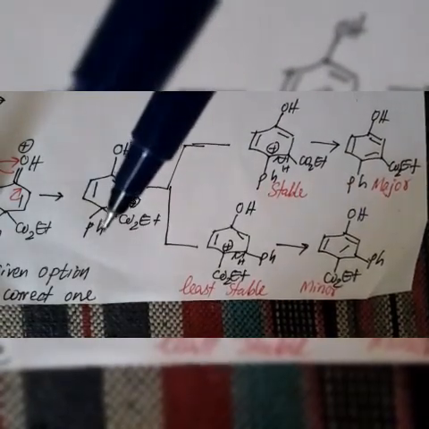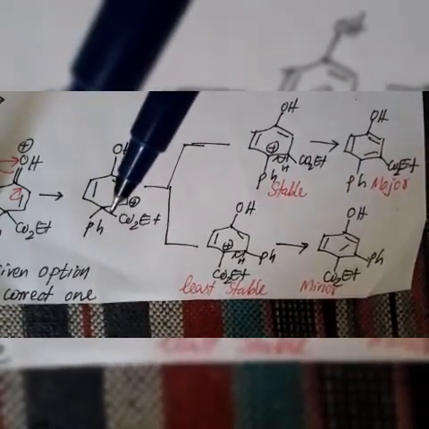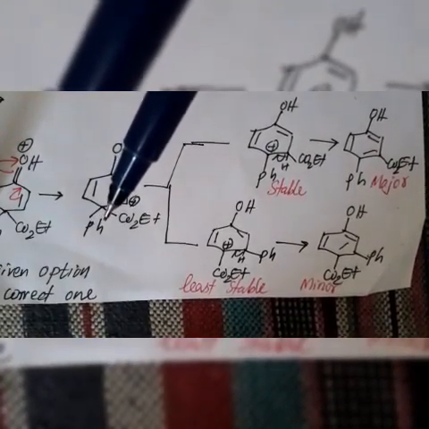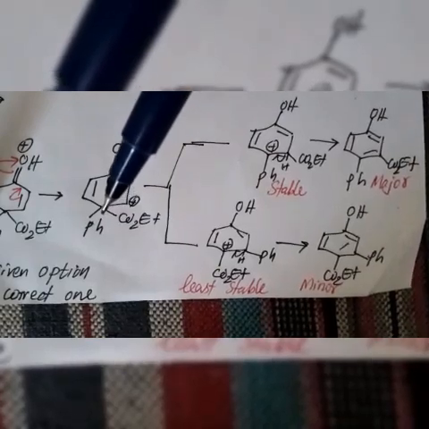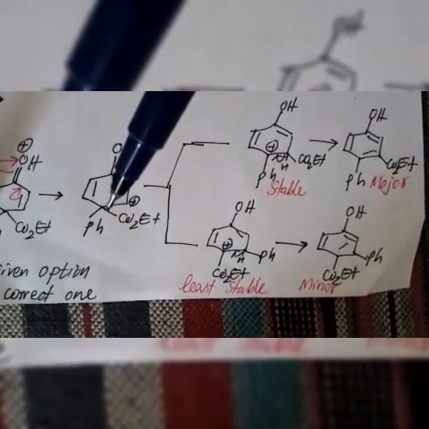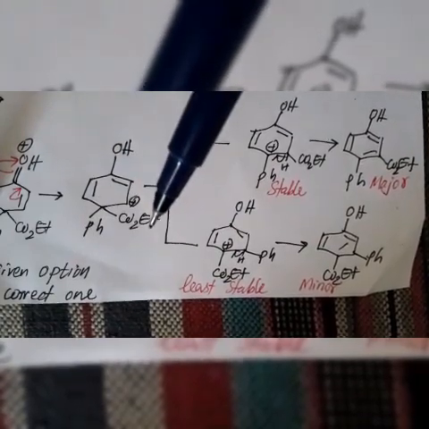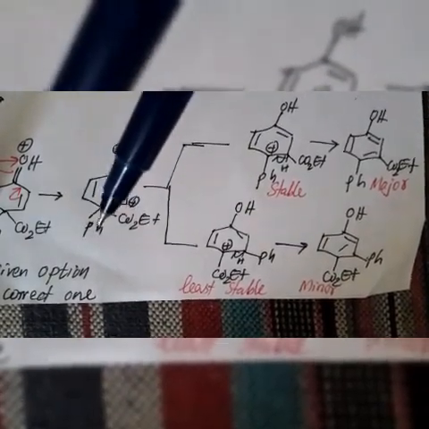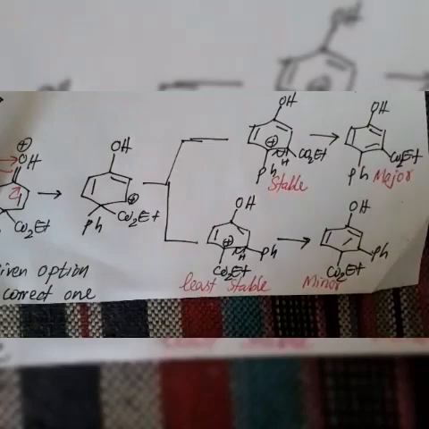So exceptionally in this problem, in general we can say that the migratory aptitude of phenyl is greater than that of an alkyl group, but you should think about the carbocation stability after the migration. If there is any highly electron-withdrawing group, then exceptionally this highly electron-withdrawing group migrates over the other. Okay, clear?